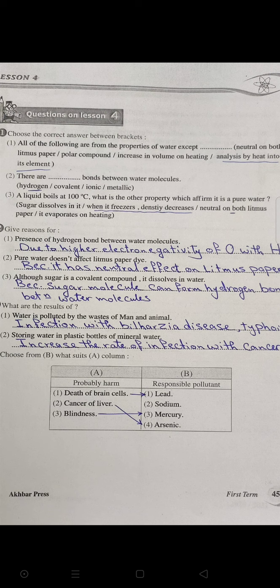We know that the death of brain cells is the responsibility of increasing the percentage of lead element inside the water. Cancer of liver is due to the increase of arsenic element inside the water. Blindness is due to the increase of the percentage of mercury inside water. Let's move to the other question on page 46.